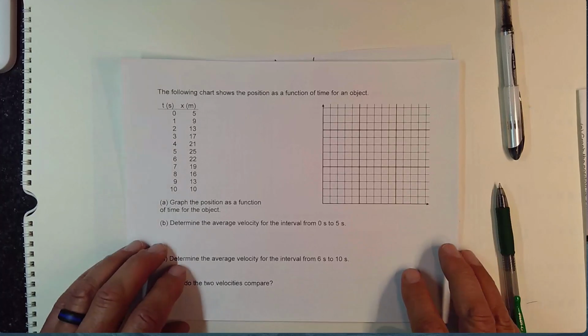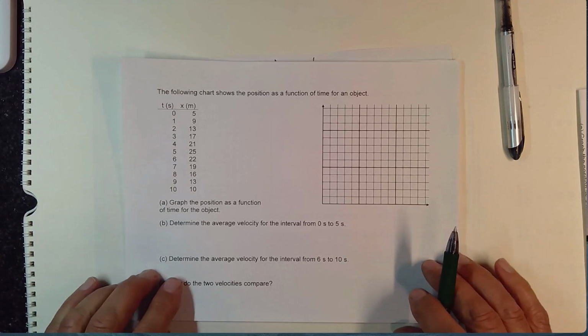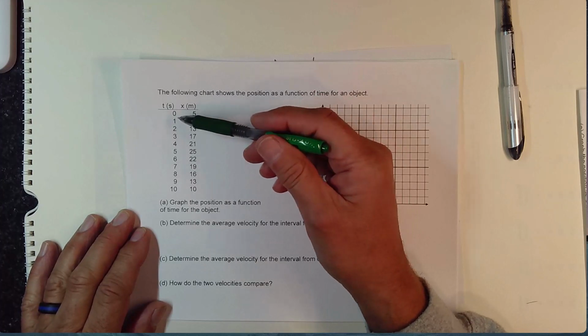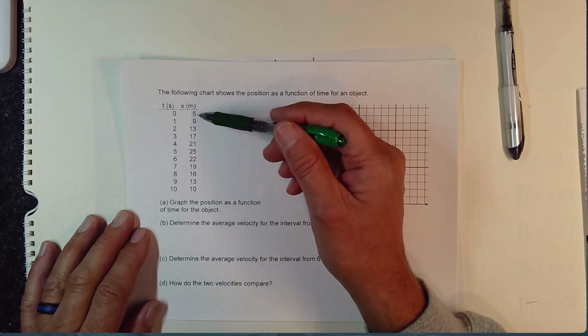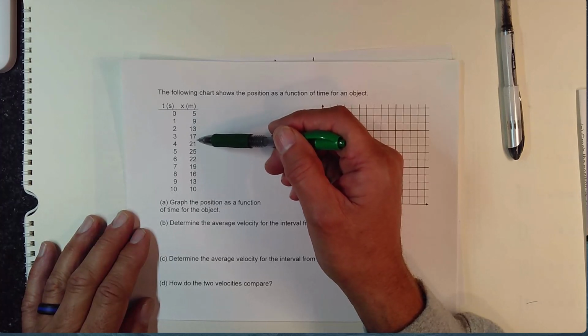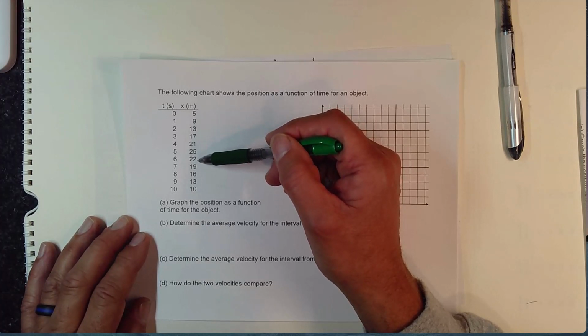All right, let's do another one here. The following chart shows the position as a function of time for an object. You've heard that before. We did it yesterday. This time we have, let's see, starts off at x equals 5 meters, moves to 9 meters after 1 second. This looks kind of familiar. Okay, after 5 seconds it's at 25 meters, but then it starts going backwards.